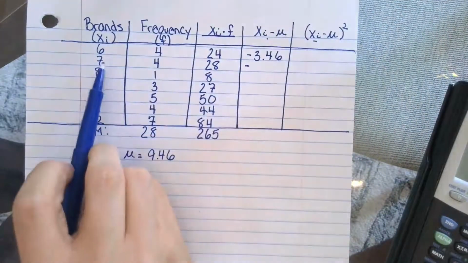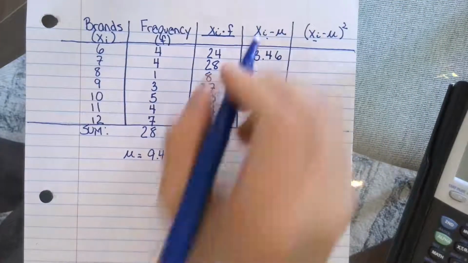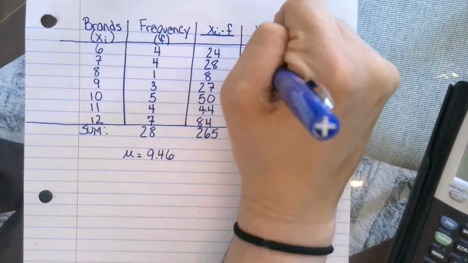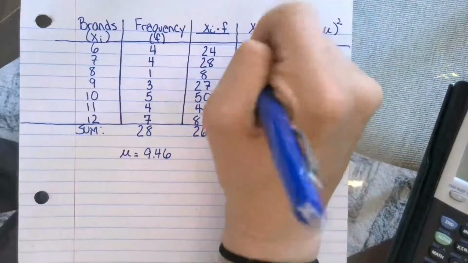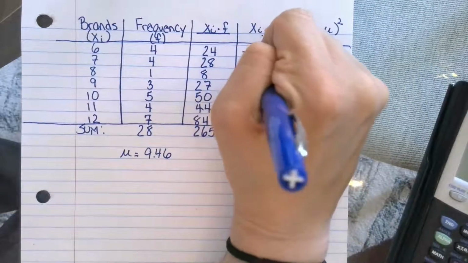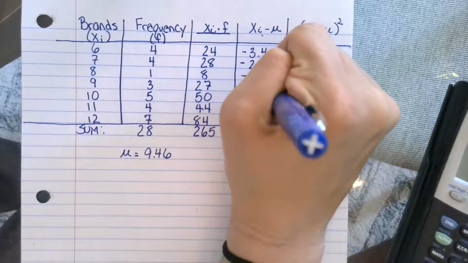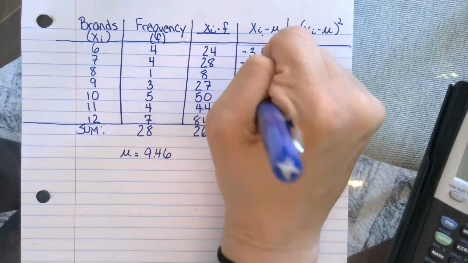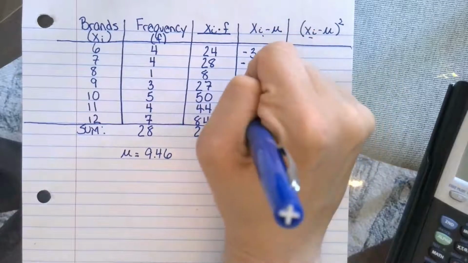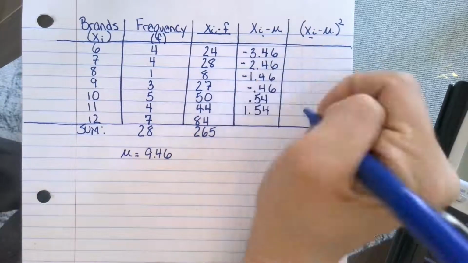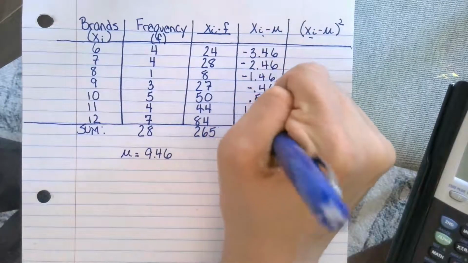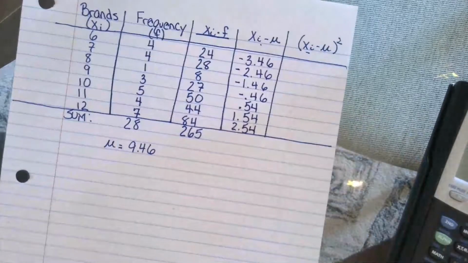I'm going to do 7 minus 9.46, get negative 2.46, and I'm just going to keep repeating that until my table is completely filled in.